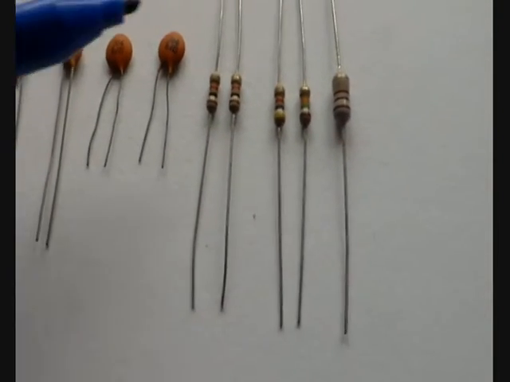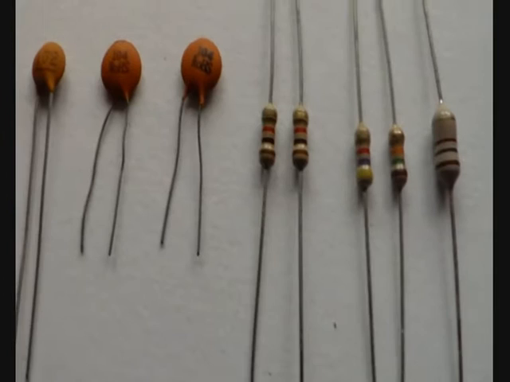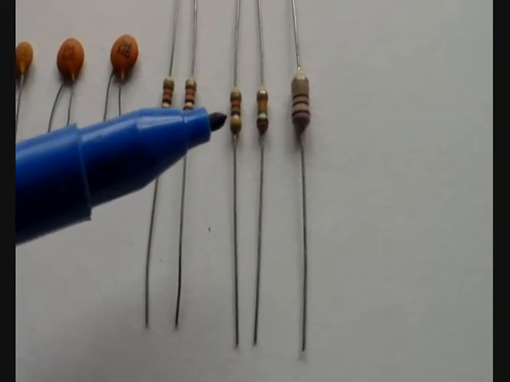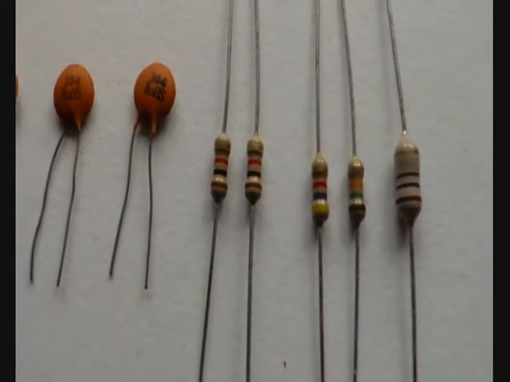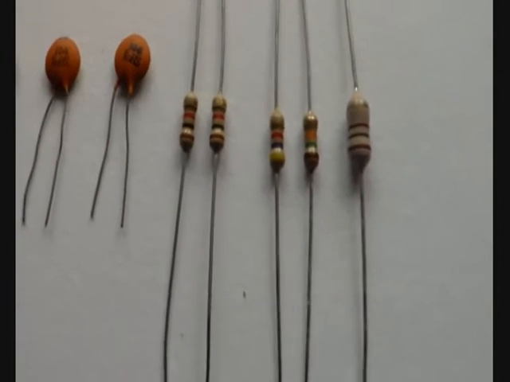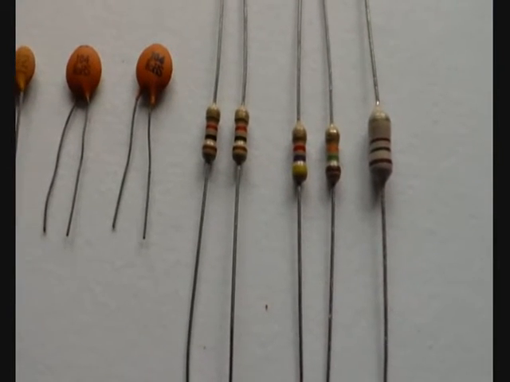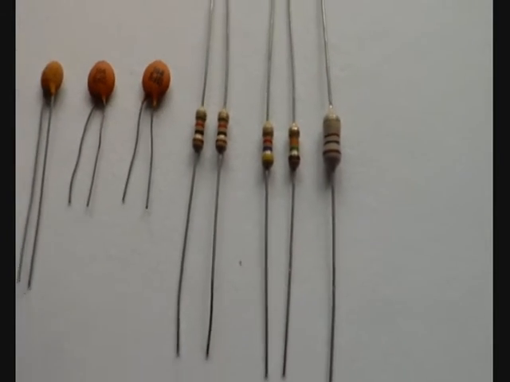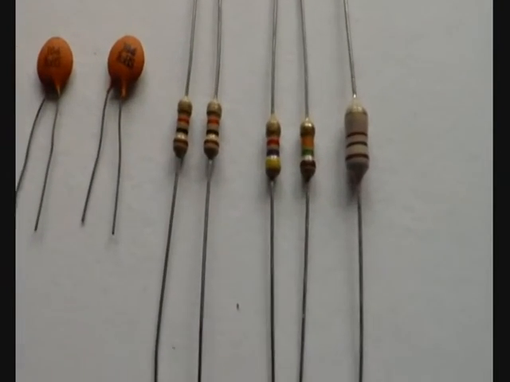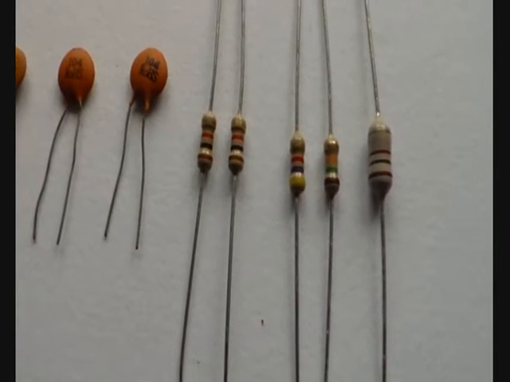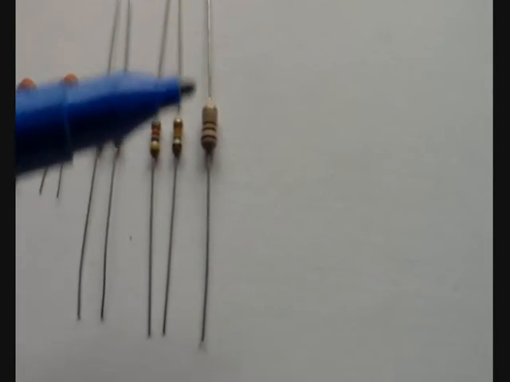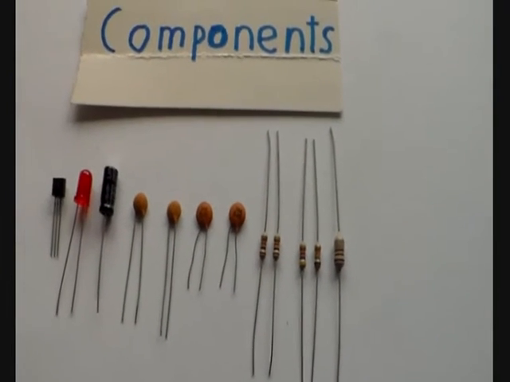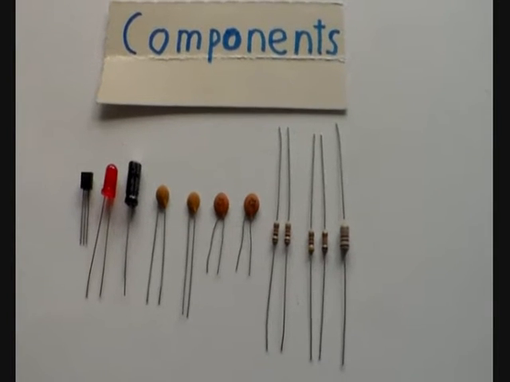And resistors. These two are 1K resistors with the color code brown, black, red. Then we have a 4.7K resistor with the color code yellow, purple, yellow. Then we have a 4.7K resistor with the color code yellow, purple, red. And a 15K resistor with the color code brown, green, orange. And finally, of course, our 100 microhenry inductor. These are all components that are required for building this simple transmitter.